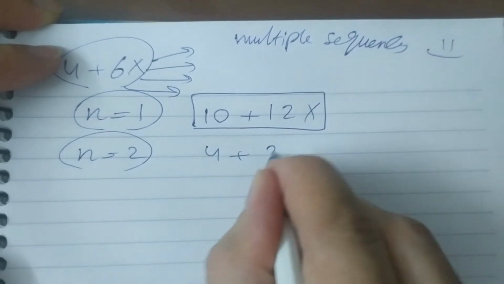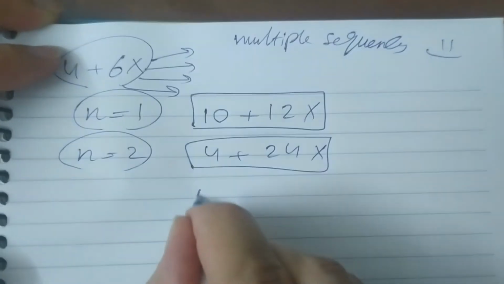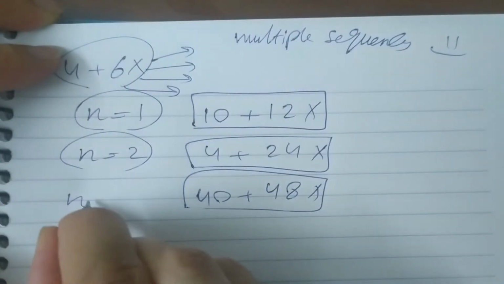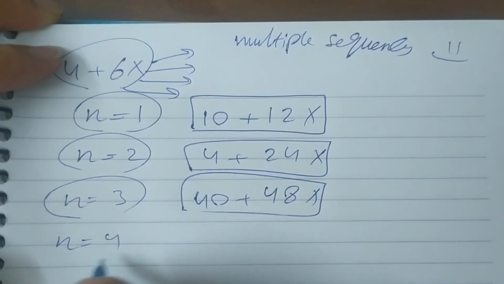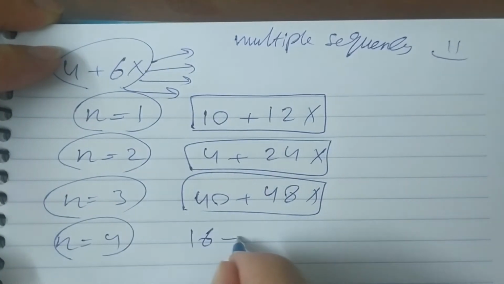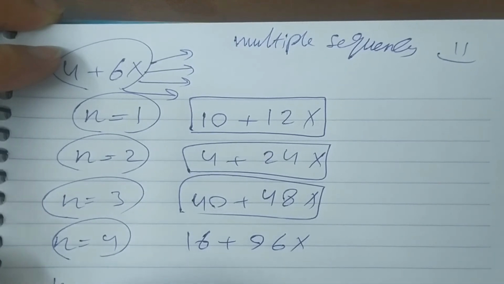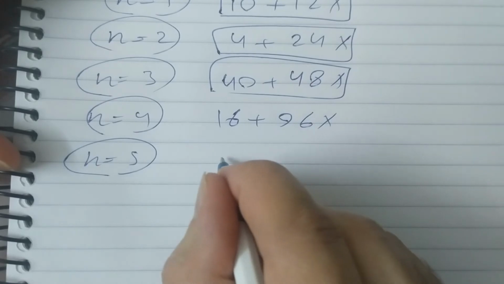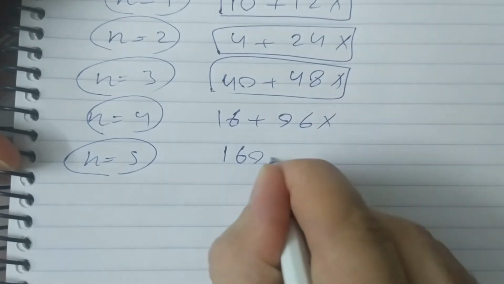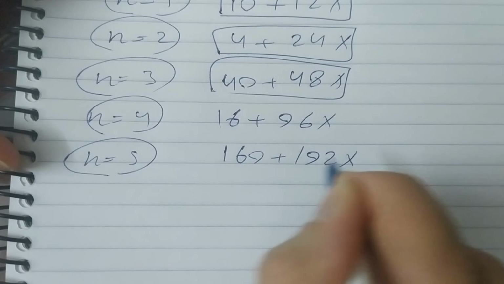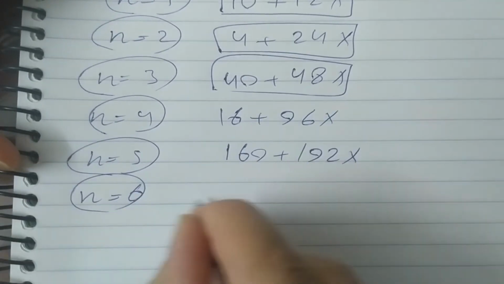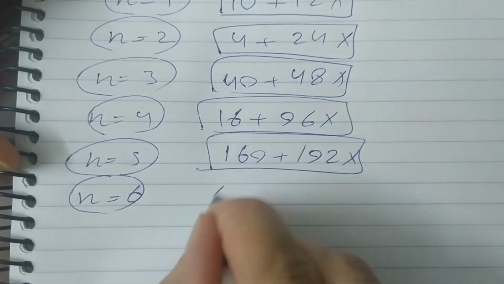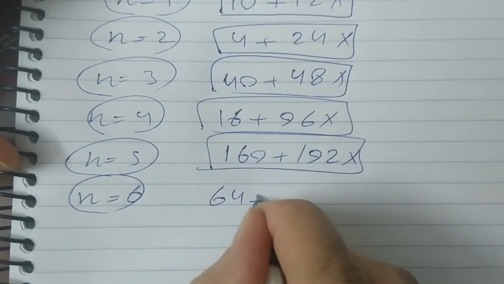When n is equal to 3, we have 40 plus 48x. When n is equal to 4, we have 16 plus 96x. We're almost there, okay? When n is equal to 5, we have 160 plus 192x. And when n is equal to 6, we have 64 plus 384x. So this is a good step, because now we have maintained the linear relationship. We have maintained linear equations.